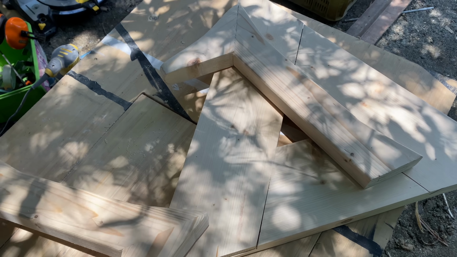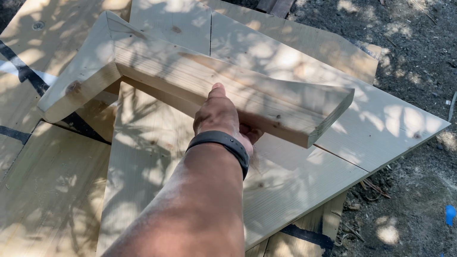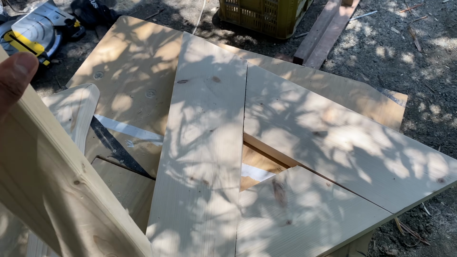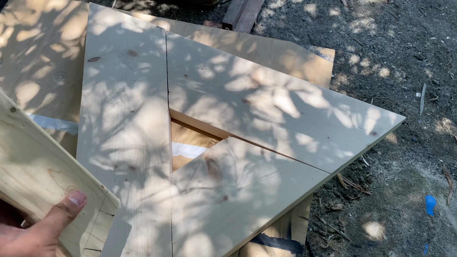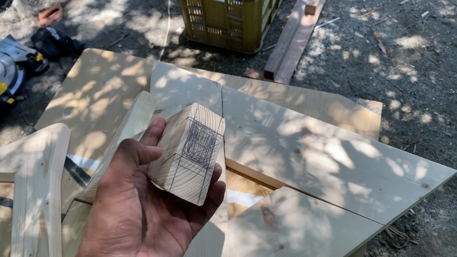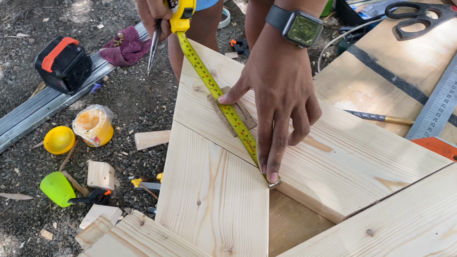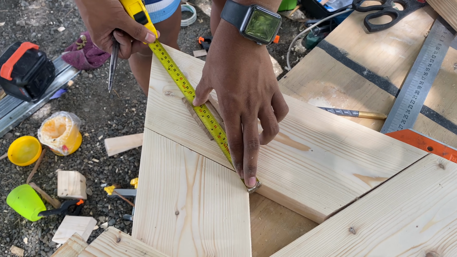So we're done with the sanding of the parts of the table, and then all we need to do is attach them by cutting mortise and tenon joints on the two other sides of the table. On the mounting part of the table, I've already drafted the area that we're going to cut as tenon joints, and on the base and the top of the table, the mortise joints.